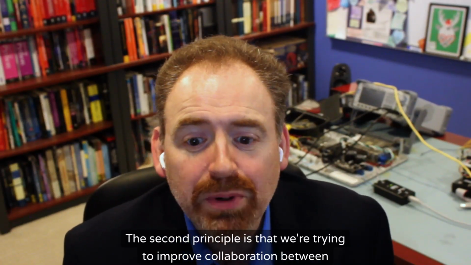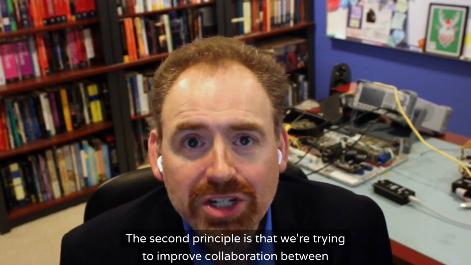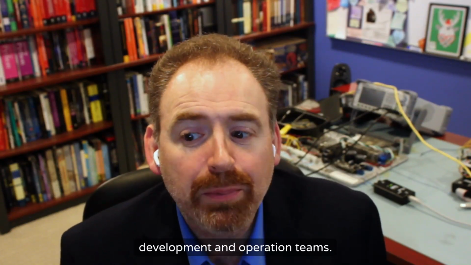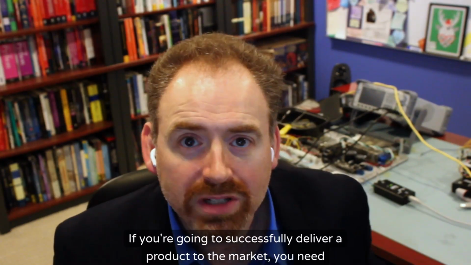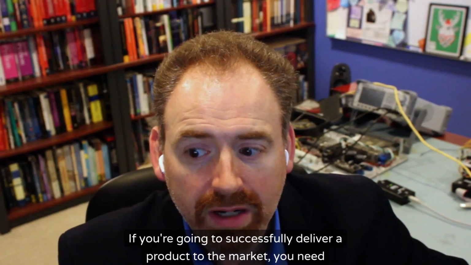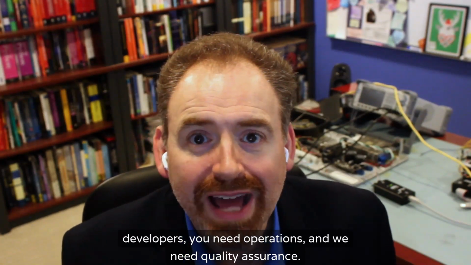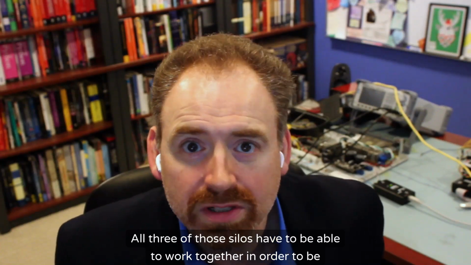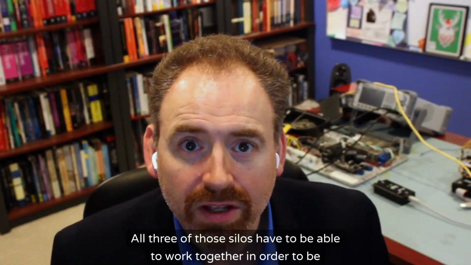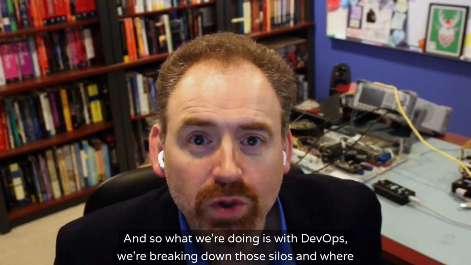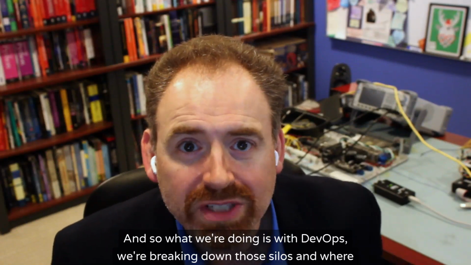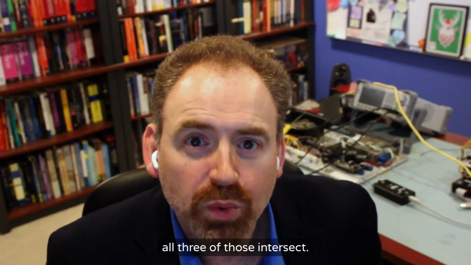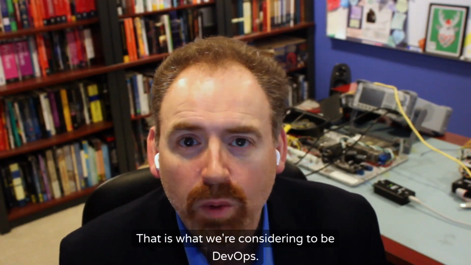The second principle is that we're trying to improve collaboration between development and operation teams, right? If you're going to successfully deliver a product to the market, you need developers, you need operations, and we need quality assurance, right? All 3 of those silos have to be able to work together in order to be successful. And so what we're doing with DevOps is we're breaking down those silos, and where all 3 of those intersect, that is what we're considering to be DevOps.